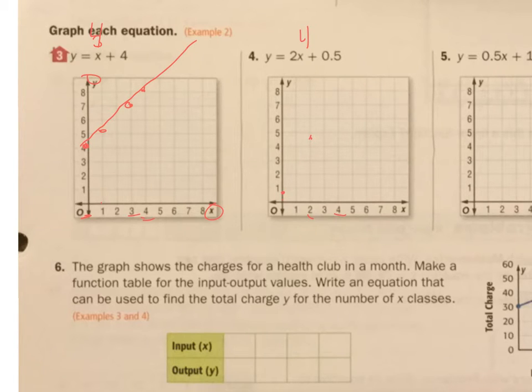So I start at 4, that's my x. And when I do this whole thing, y is going to equal 8.5, which is right there. About. Oh, that's not a great dot. Okay, but then I draw the line. There we go. Next one.